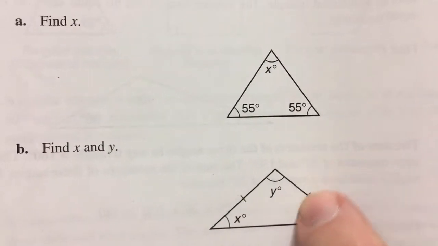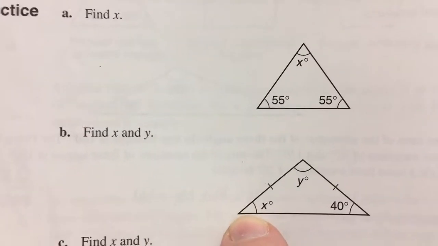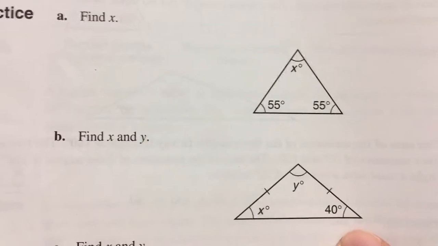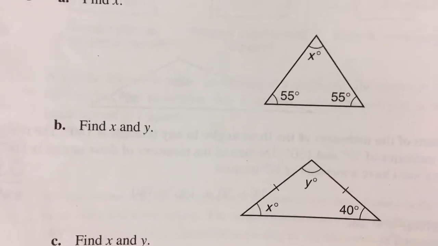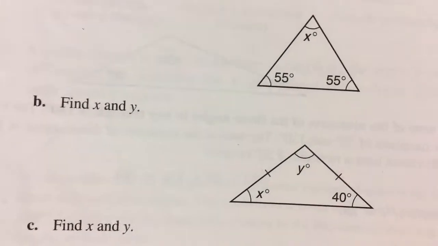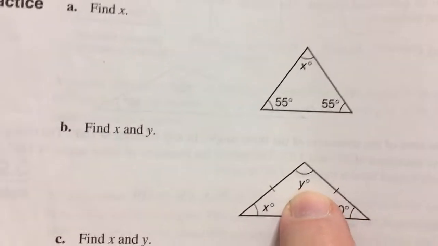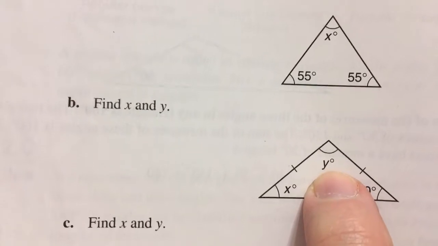The angle opposite this tick must also be 40. So we have 40, 40, that's 80. And how many degrees in a triangle? 180. So if these two down here equal 80, then this one must be, that's right, it must be 100.